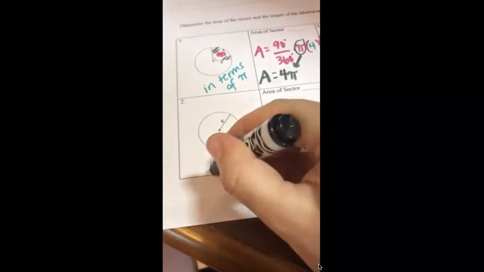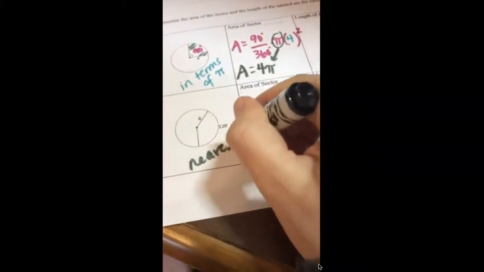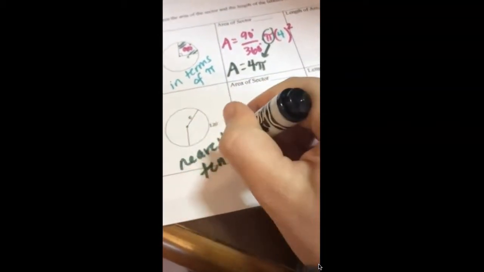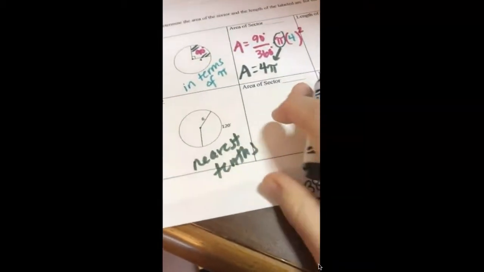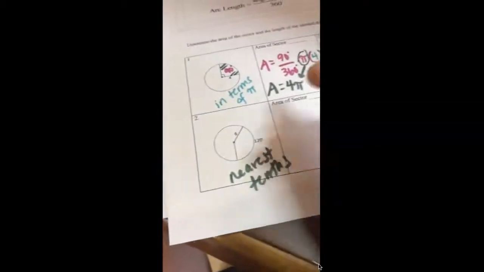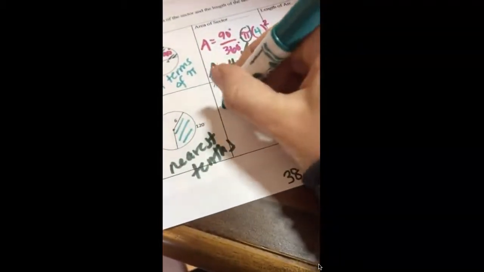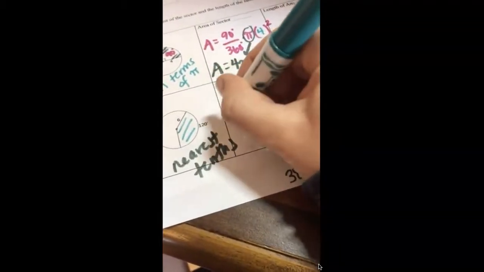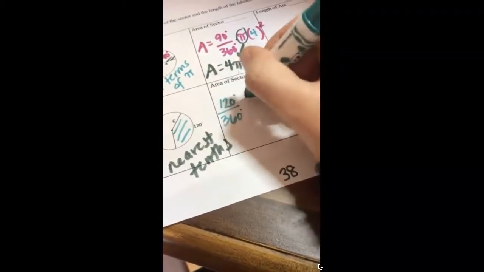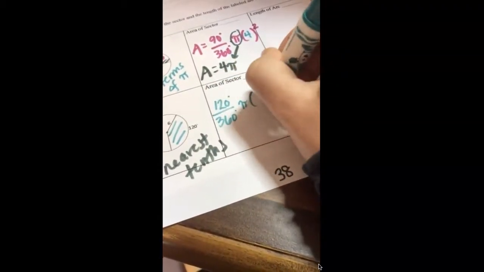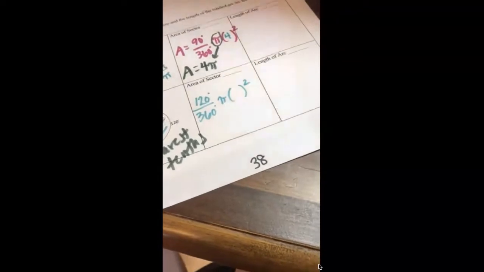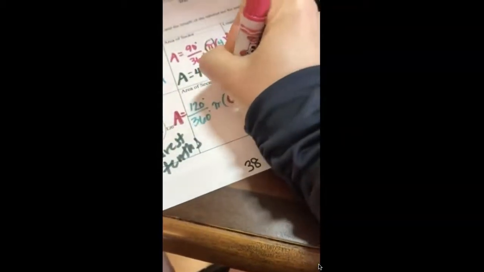Now let's say we need it to the nearest tenths place. Now this is going to be a little different, and I'll show you how to do this on the calculator. We're going to start again with our formula. So how many degrees is this sector? 120 out of 360, the whole thing, times pi. Our radius, they told us, was what? Oh, I should do a little a equals. Thanks for reminding me, Lullaby. A equals 6.